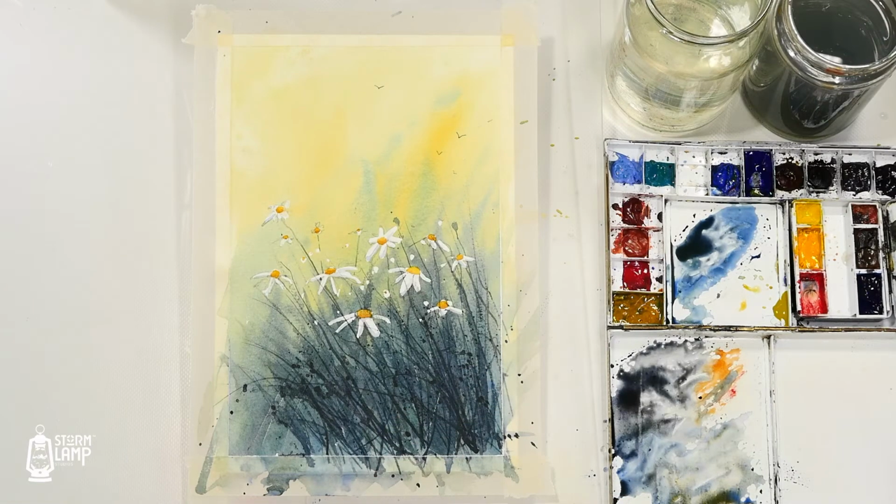So what you can do at this point is get your gouache and a wee brush.